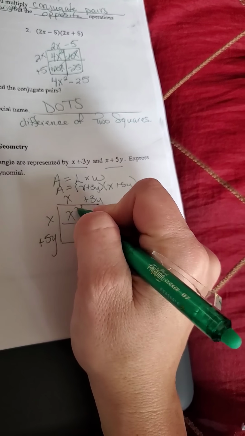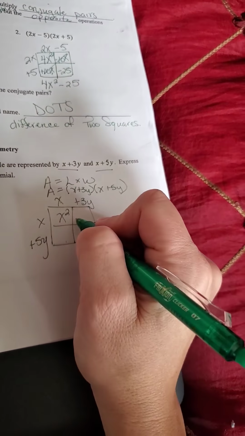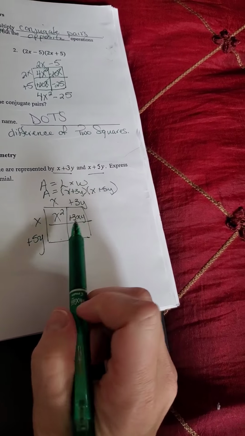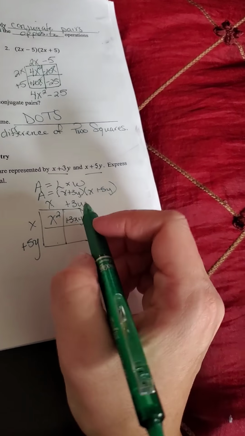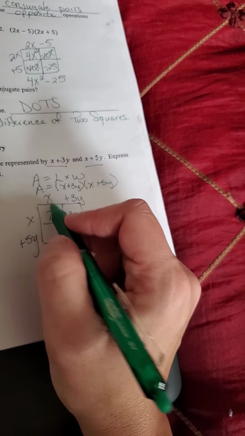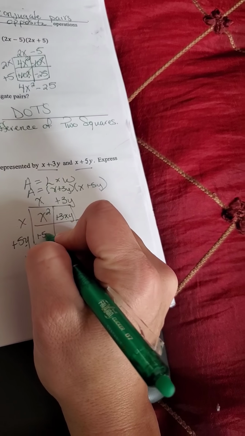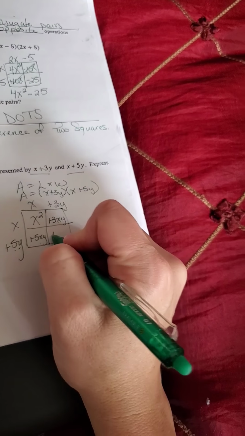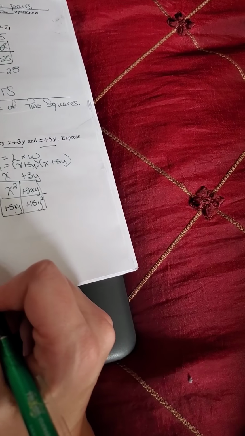x times x is x squared. Positive 3y times x is going to be plus 3xy. I put the x first because it has to be in standard form, so your lower variable goes first. We all know the alphabet. Over here, x times 5y will give us plus 5xy. And 3y times 5y is positive 15y squared.